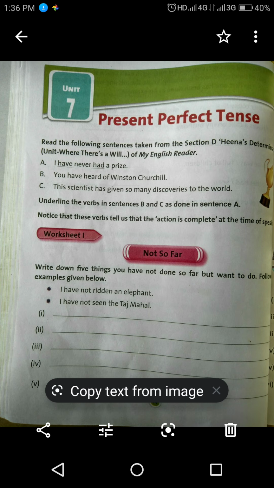Whenever we are taking it as main verb, has or have, they have got second and third form, that is had. And here third form of have or has been used. It means that I have never had a prize means मुझे आज तक कभी प्राइज मिला ही नहीं है. This means that something which has not happened to the person, okay, who is speaking about it. Next one is you have heard of Winston Churchill. Means here what is the action which has just completed, that you have heard. Heard is the third form of hear, heard, right?